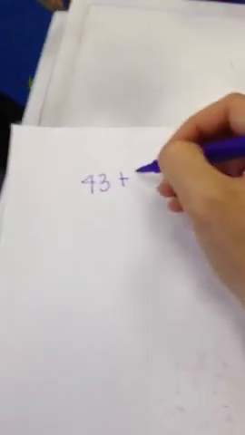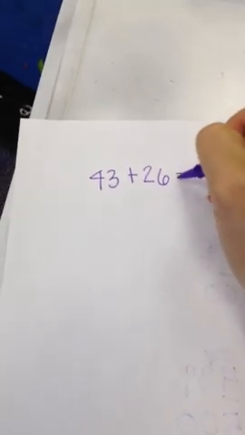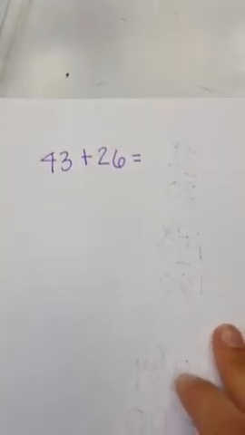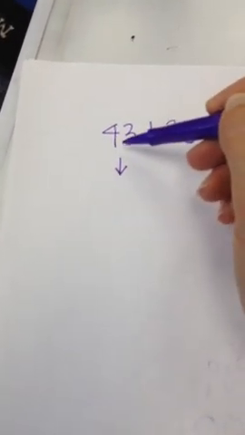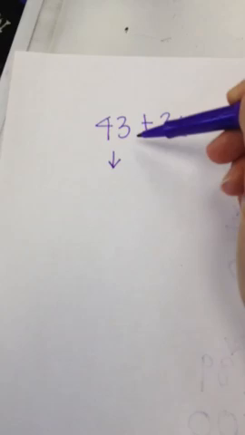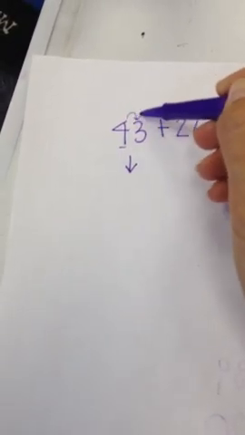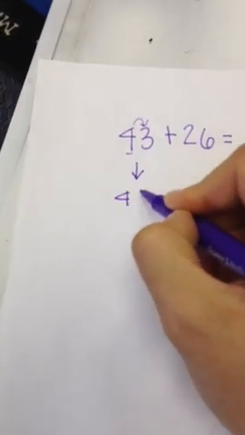So just as an example, in the problem 43 plus 26, we're going to do an estimate first to help us to know where the ballpark is for our actual answer. We're going to round 43 to the nearest 10 since it's a two-digit number. Is 43 closer to 40 or 50? Well, we can underline and check the neighbor. We see it is 40.